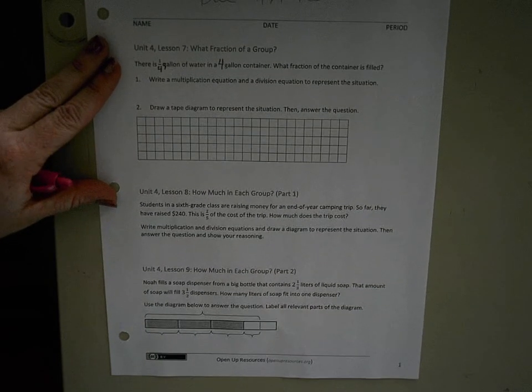For my Math 6 students, we just had a quiz today on dividing fractions, and your work with dividing fractions and how you're using diagrams to make sense of it has been amazing.